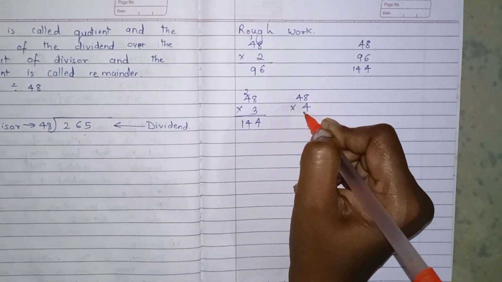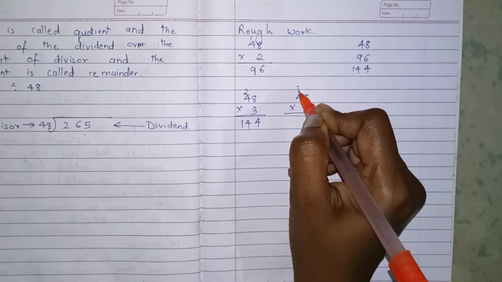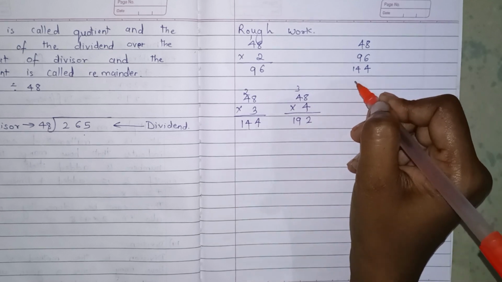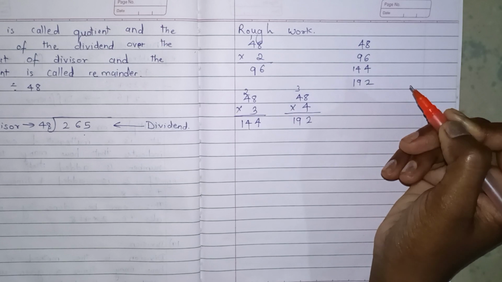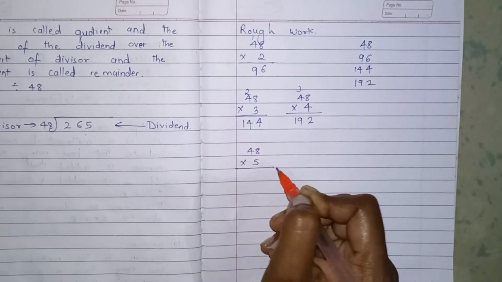48 into 4. In the same manner you have to do. 48 fours are 192. Now let's give it a try one more.